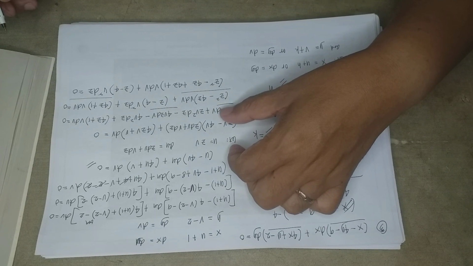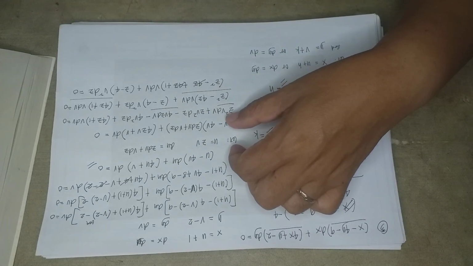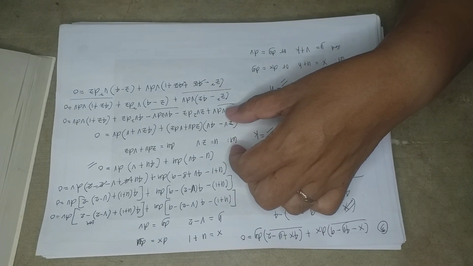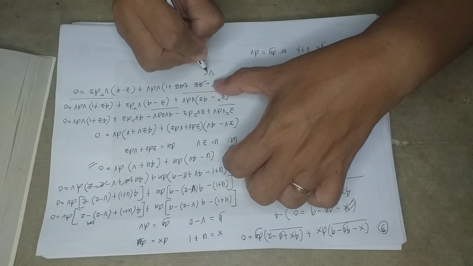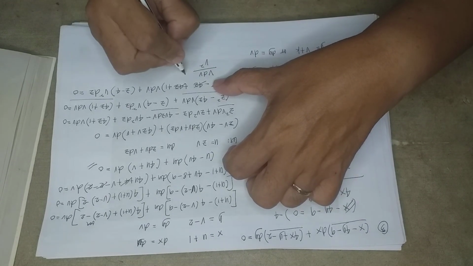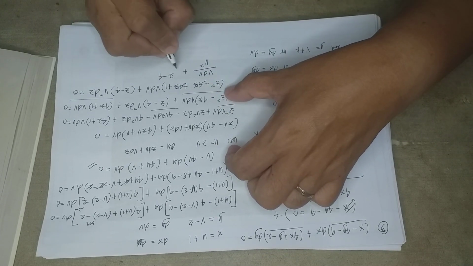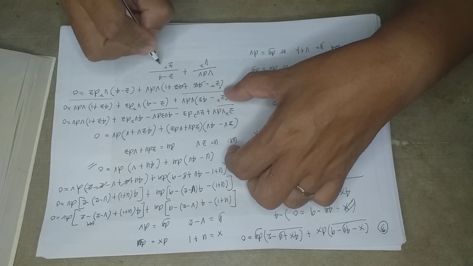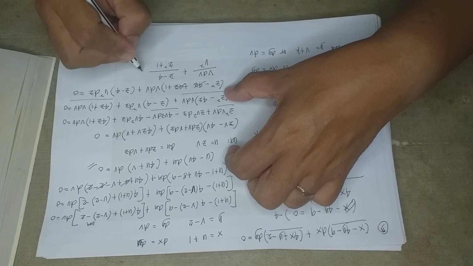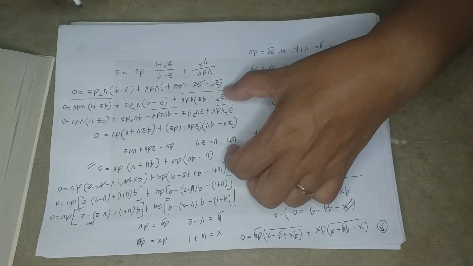4z and 4z cancels. Separating the variables, we have v dv over v square plus z minus 4 over z square plus 1 dz is equal to 0.